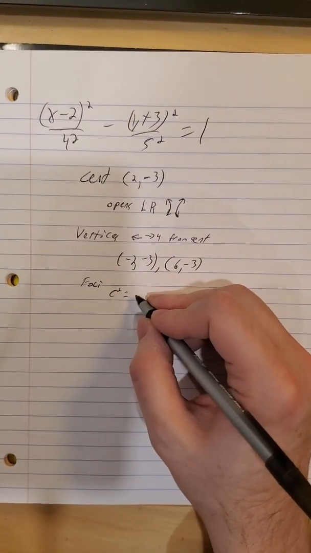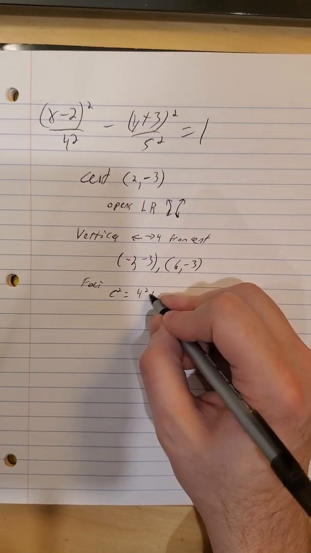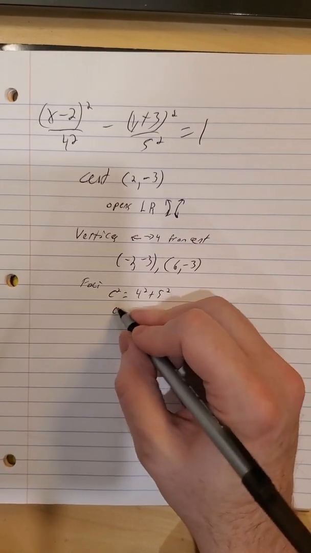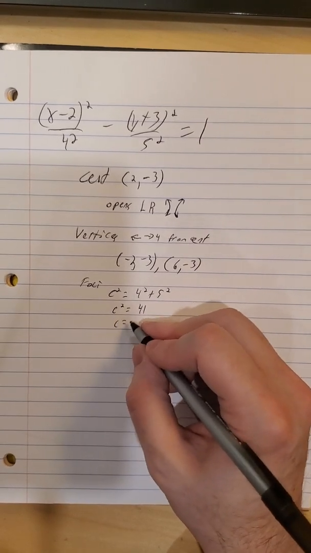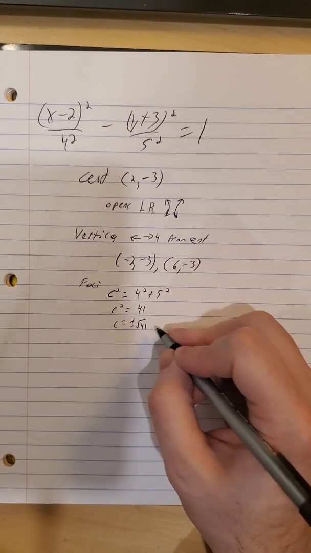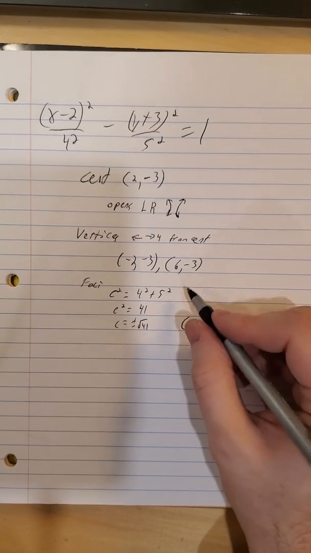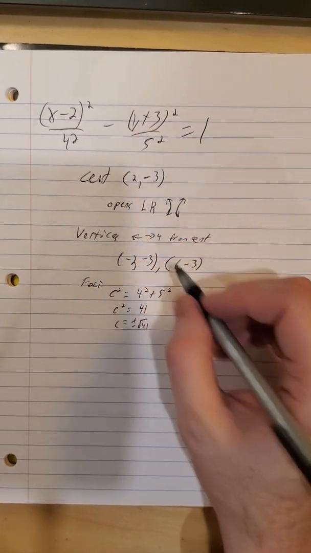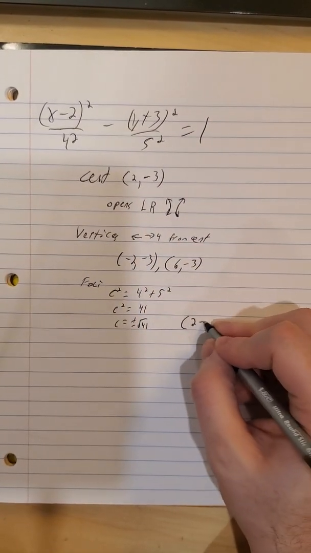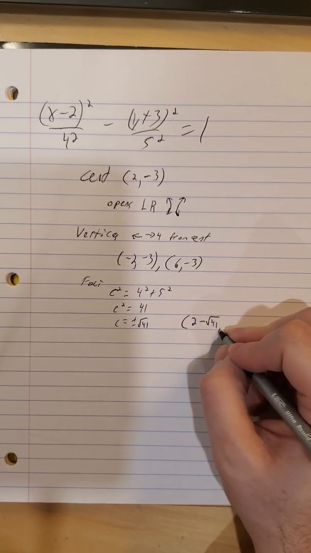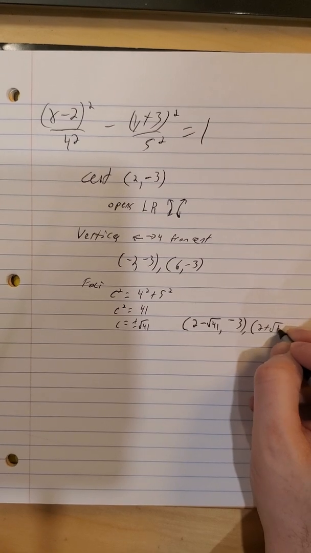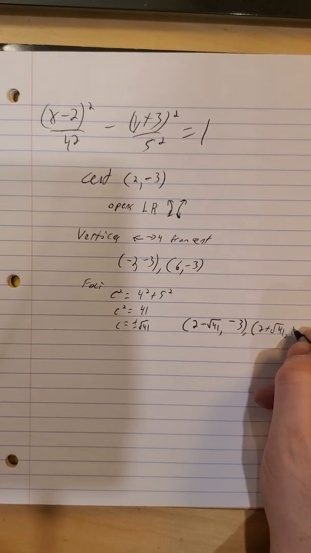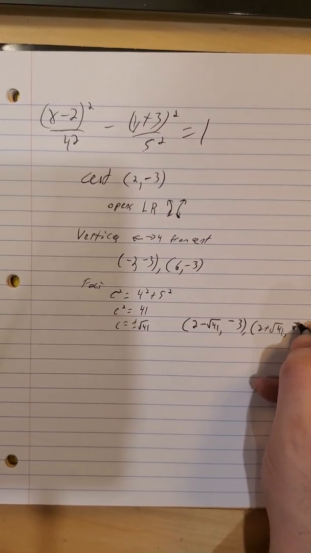So c squared is a squared plus b squared. So c squared, 16 and 25, 41. So c is plus or minus root 41. So then that's how far we'll move left and right from our center. So we have 2 minus root 41, stay at negative 3, and 2 plus root 41. Y stays again at negative 3.